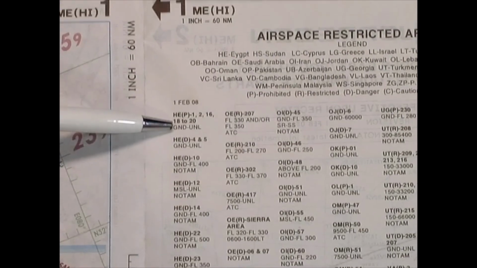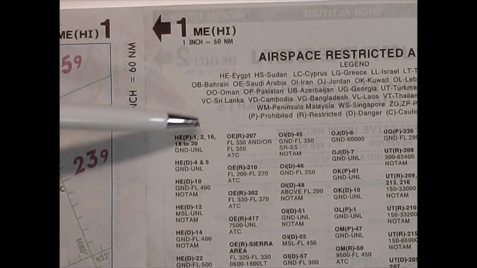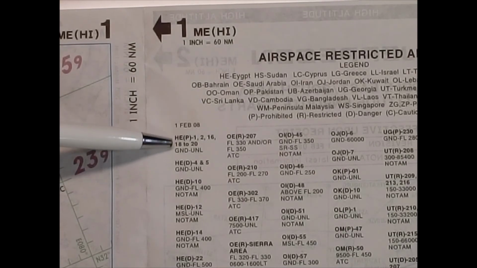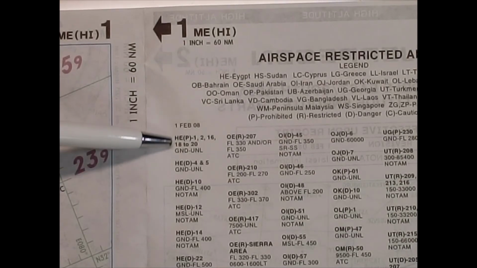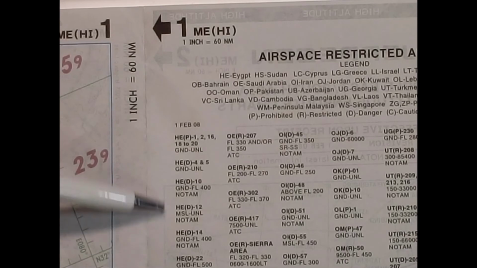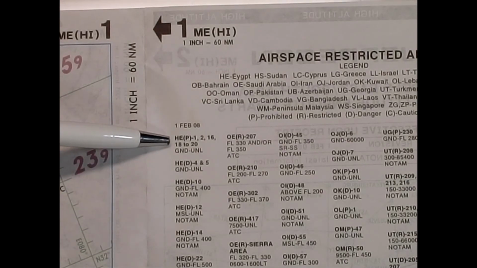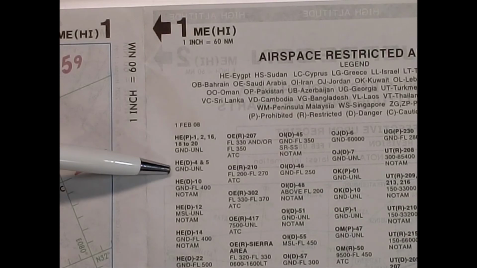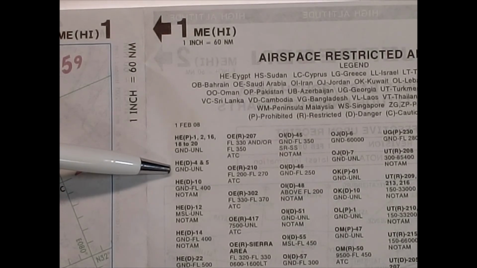Others, for example, we looked at Prohibited Area 16 and it doesn't say NOTAM, so that happens to be a permanent one. And if I want to find details about all these different areas, I would have to look in the AIP for specifically what they're about. It could be a recreational area, there could be some dangerous activities, or it could be military, restricted area, and prohibited areas.